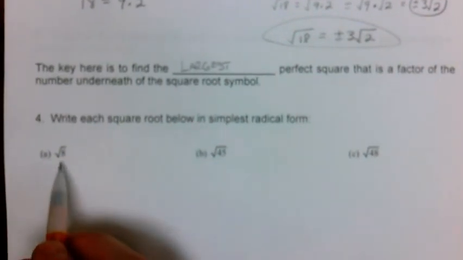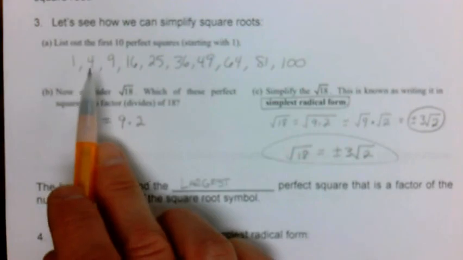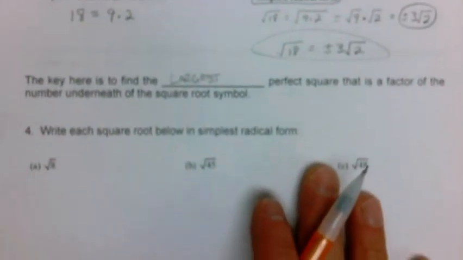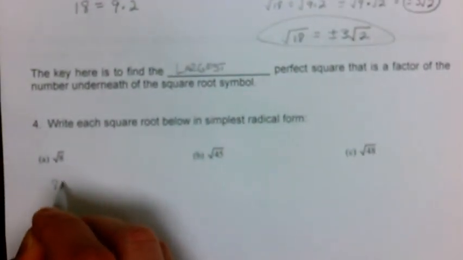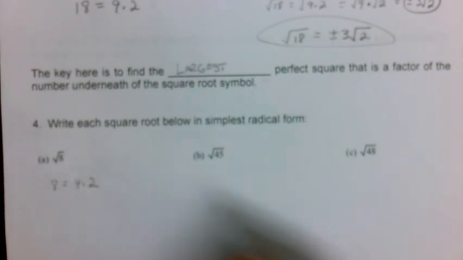Here I have the square root of 8. 8 is not one of my perfect squares. It's nowhere in my list up here. So I'm going to look at this list and see if any of these numbers is a factor of 8. Which of these evenly goes into 8? Well, I know that 4 evenly goes into 8. All right, 8 is the same as 4 times 2.